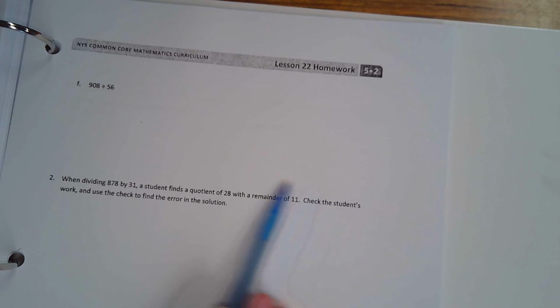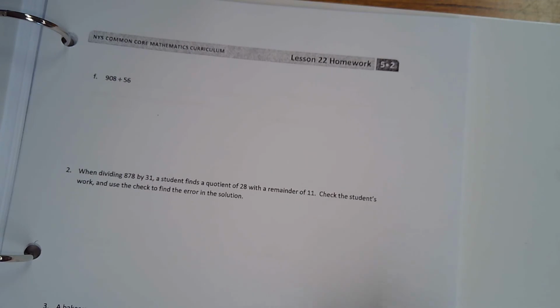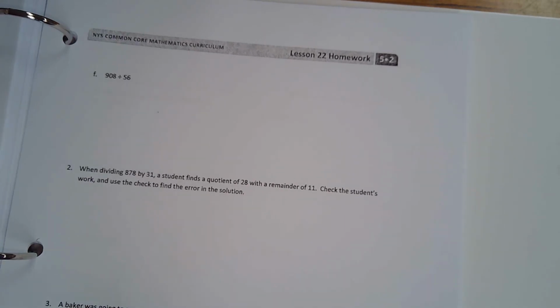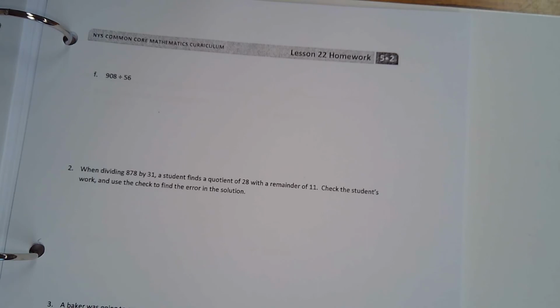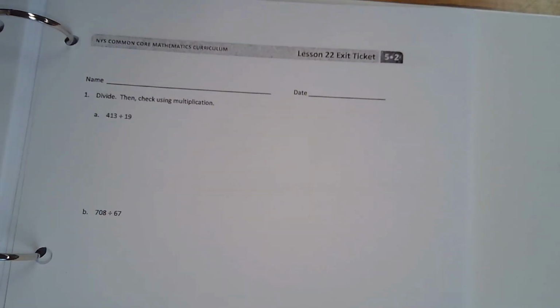Then this is exactly like the question on the other page. And this one, a baker is going to arrange 432 desserts into rows of 28. So think about an array. The baker divides 432 by 28 and gets a quotient of 15 with remainder 12. Explain the quotient and the remainder. So explain, what does that mean about those 12 little extra desserts? What happens to them? What should we do with them?